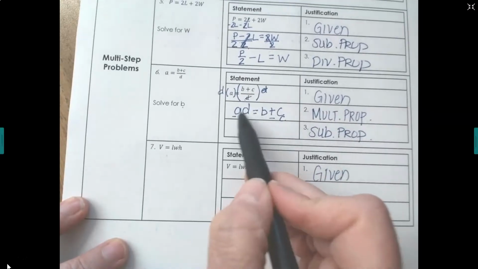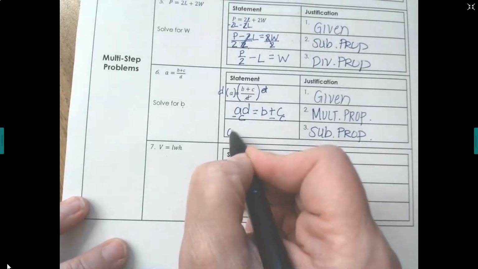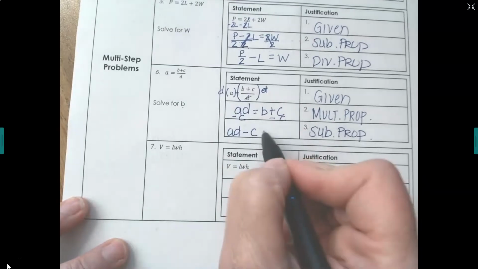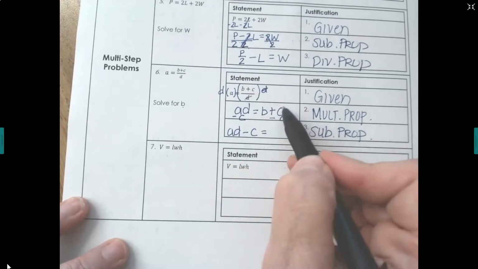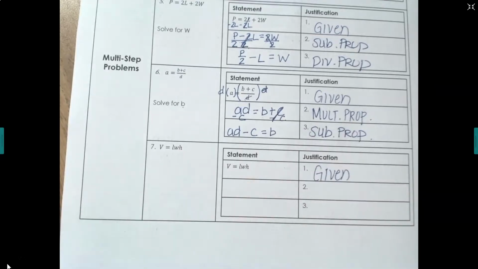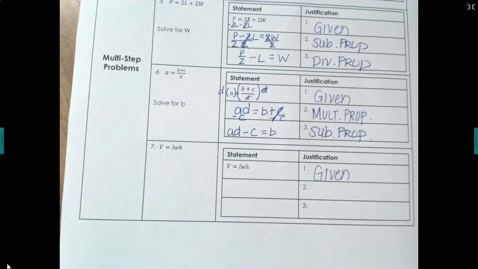Okay, AD minus C, none of those are like terms. So we're going to write AD minus C equals, well, these C's cancel, leaving just the B behind, and that's going to be our final answer with that one. So you can see we still have all of the same pieces, they just get moved from where they originally are. It's not often we get to combine some like terms.